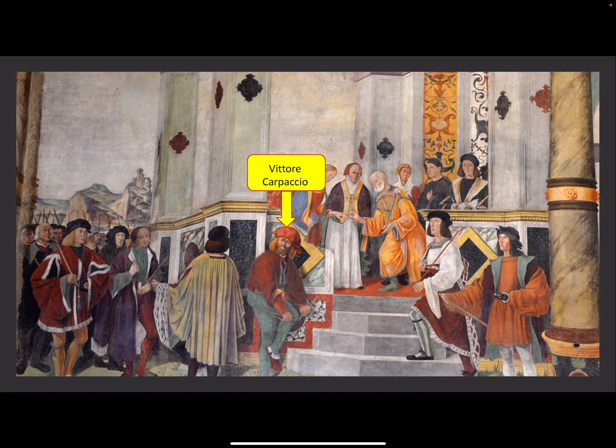Then, in the center, another master of Venetian Renaissance art, Vittore Carpaccio. And on our right, wearing an orange robe, there is a very interesting figure. He's not a professional painter.